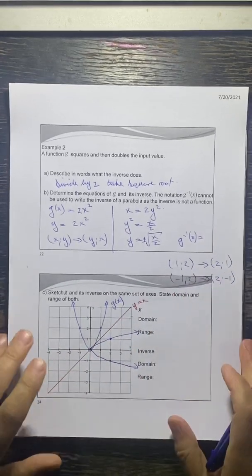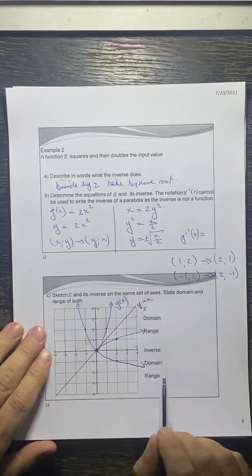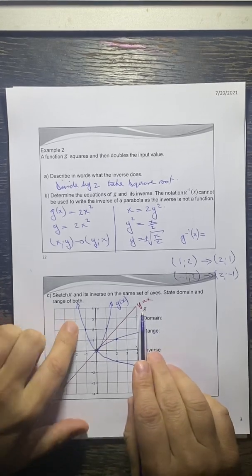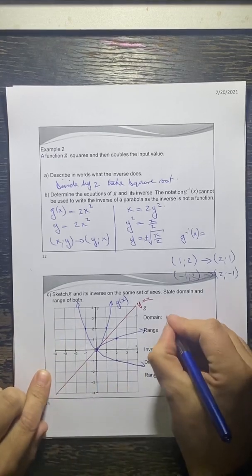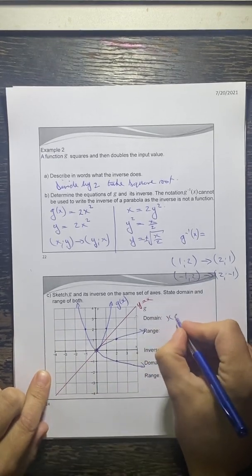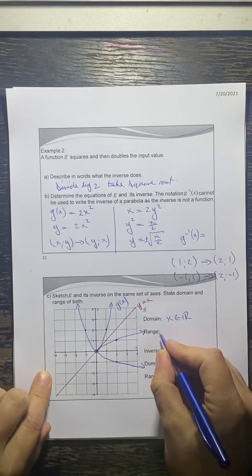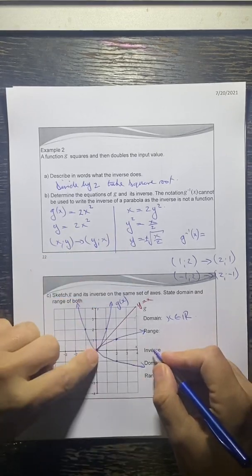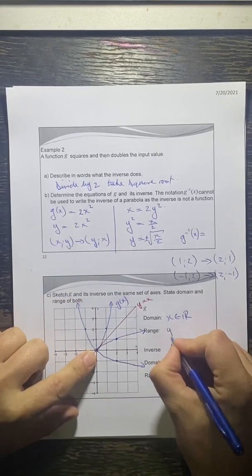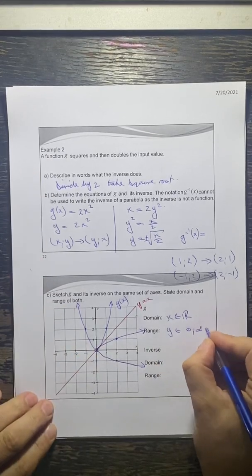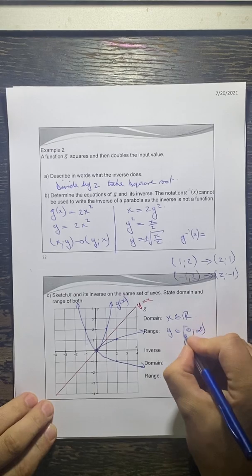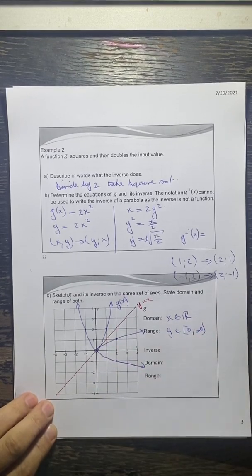Okay, so let's have a look at the domain and the range here. So for G, the domain is we can have any x values. The range, we read from bottom to top, so it's going to go from 0 up to infinity. Infinity excluded, the 0 is included because it's on our graph.